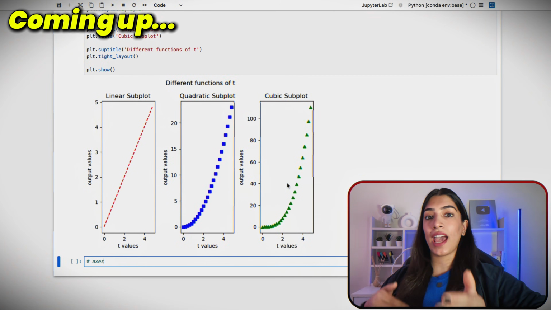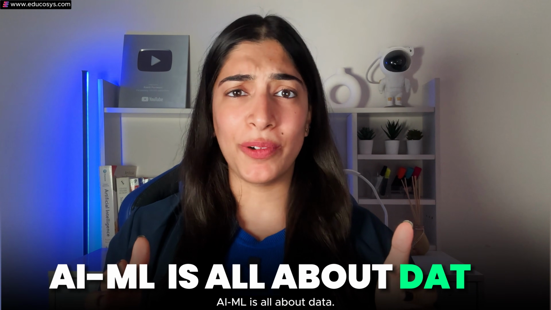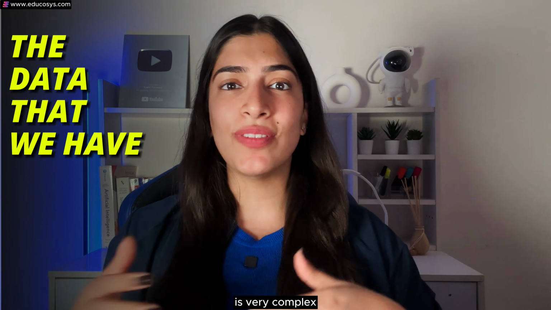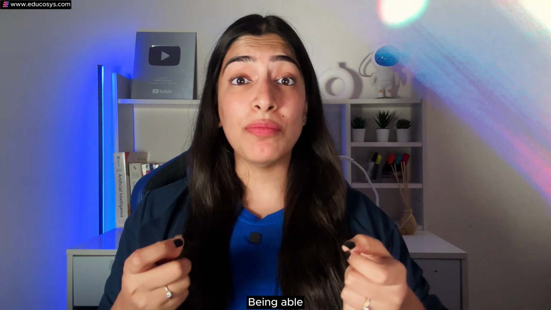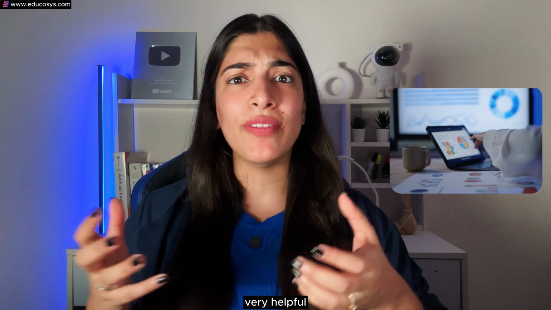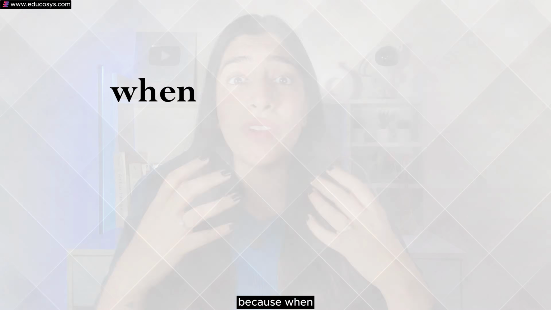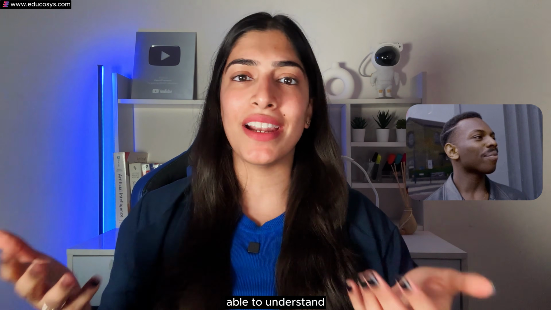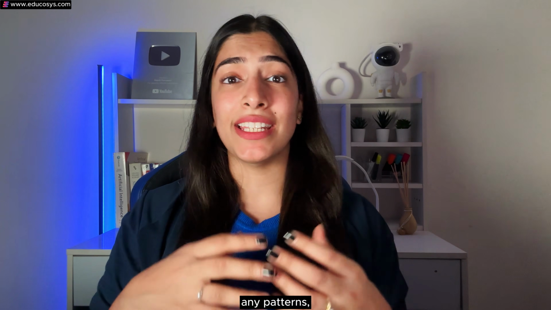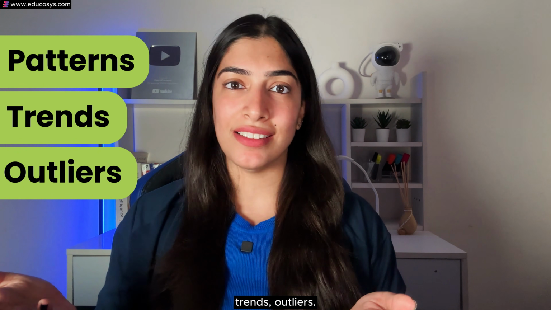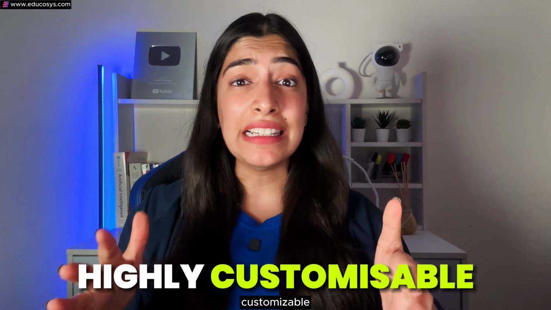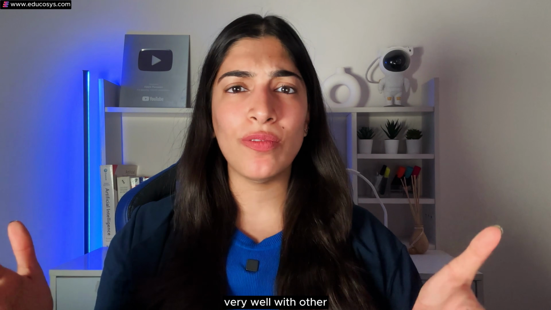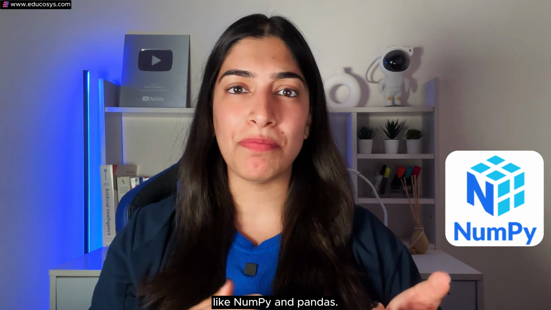There are 3 axes. AI/ML is all about data, and often the data that we have is very complex and hard to understand. Being able to visualize the data becomes very helpful in such cases, because when we visualize the data in different forms, plots, graphs, we are able to understand it better. We are able to spot any patterns, trends, outliers. One of the most common Python libraries that is used for data visualization is Matplotlib. It is highly customizable and it integrates very well with other Python libraries like NumPy and Pandas.